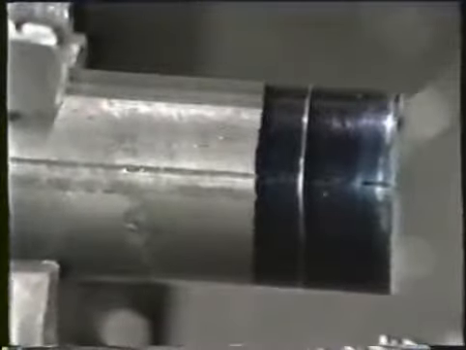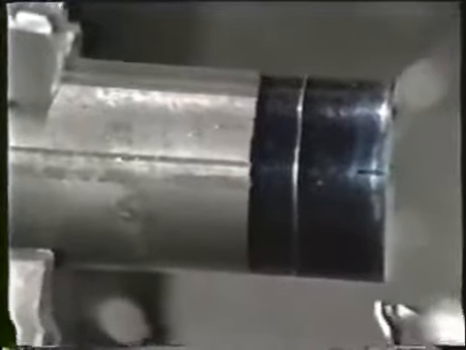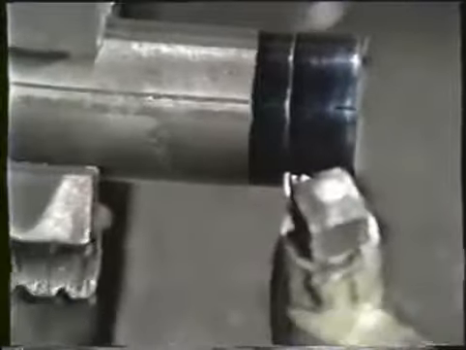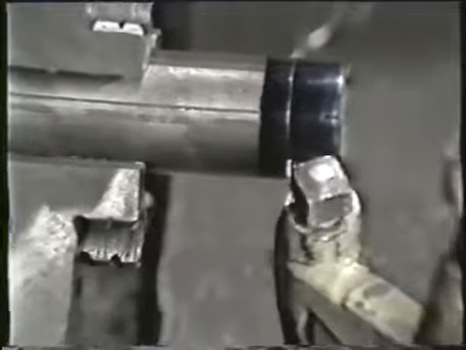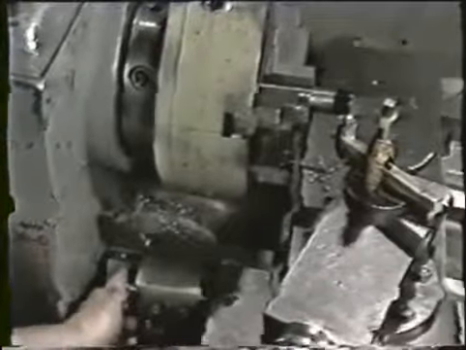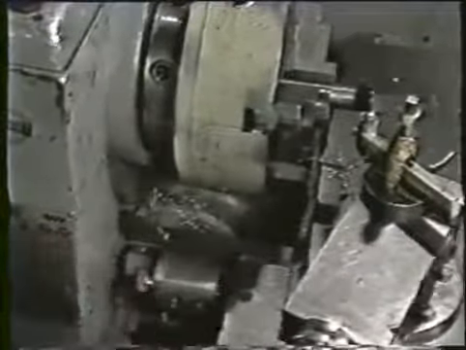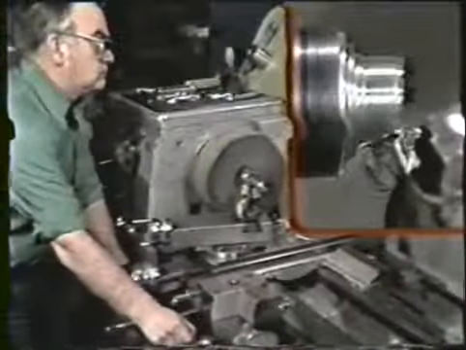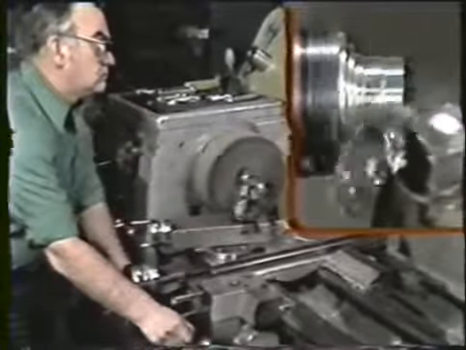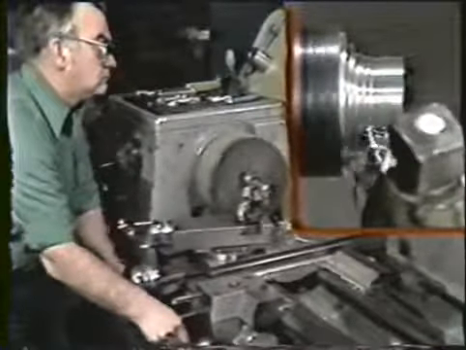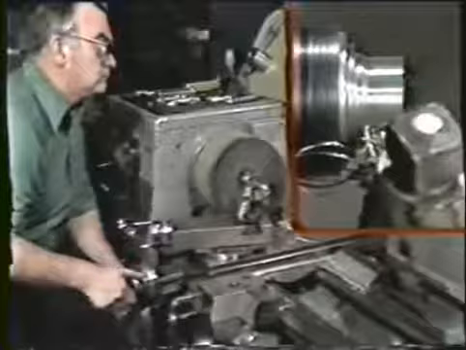Lay off the length of the shoulder. Before you start this operation, touch the tool to the shoulder and turn the chuck by hand to check for clearance. Set the micrometer stop at a depth to rough the shoulder. Rough the small diameter, again stopping short each time to leave material for cutting the angular shoulder.